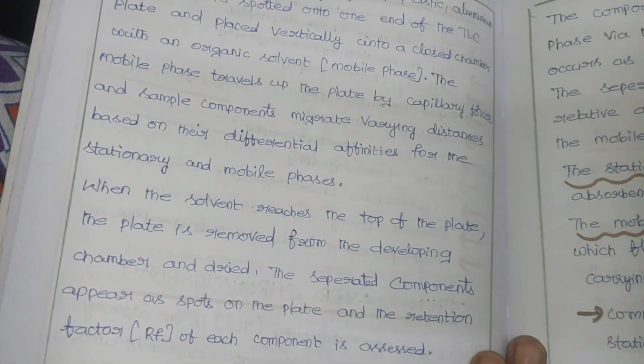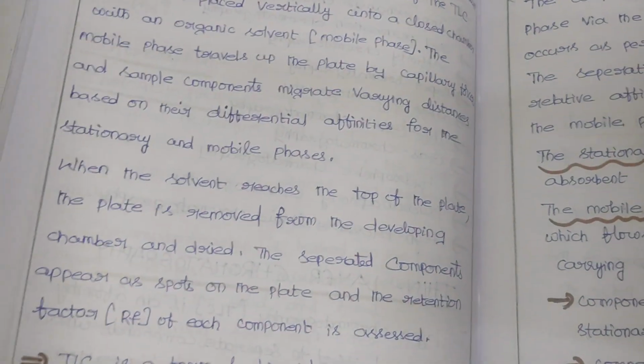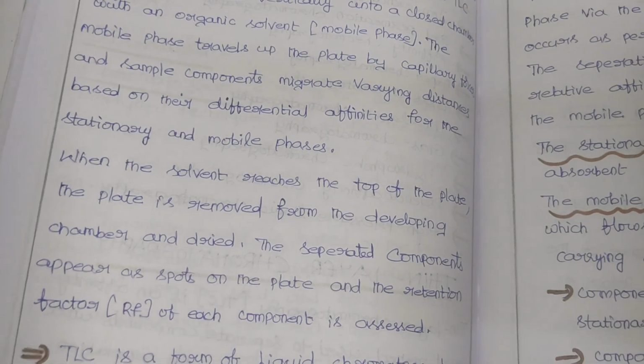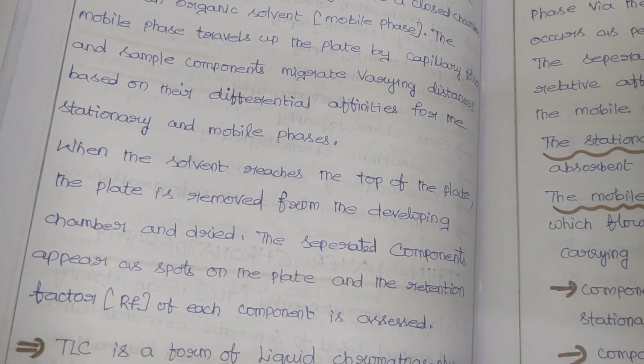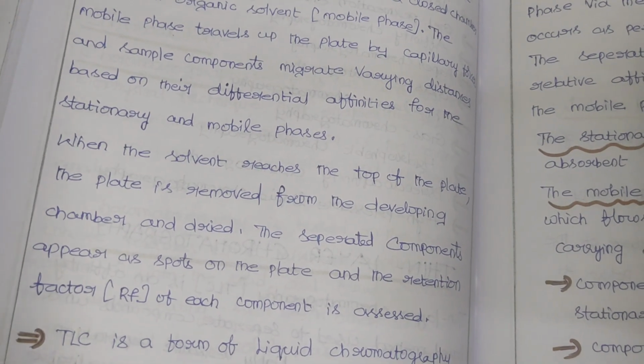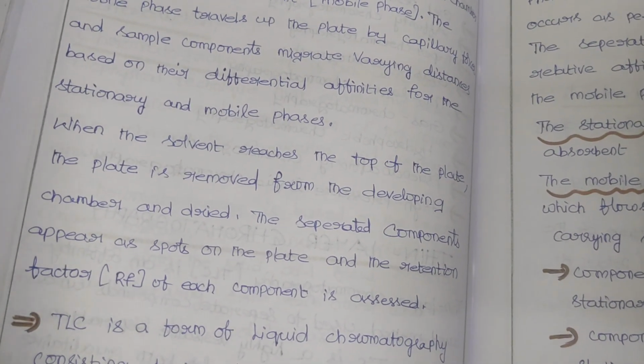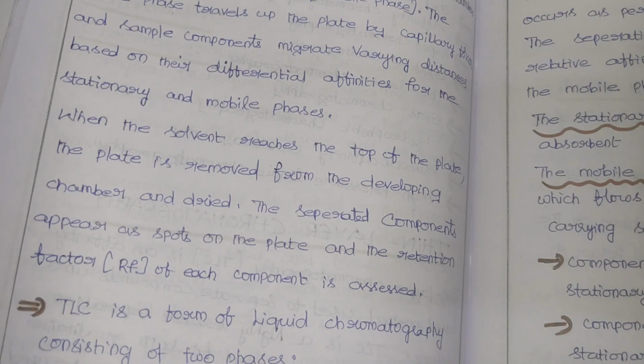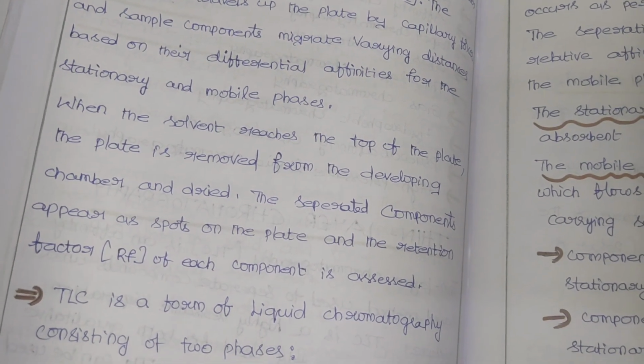Then when the solvent reaches the top, the plate is removed from the developing chamber. So when it reaches the top, we have to remove the TLC plate and dry it. The separated components appear as spots on the plate, and we can calculate the Rf, as I already told.